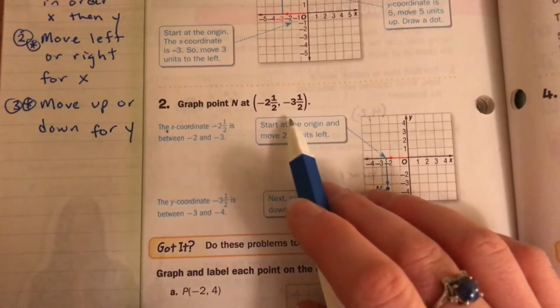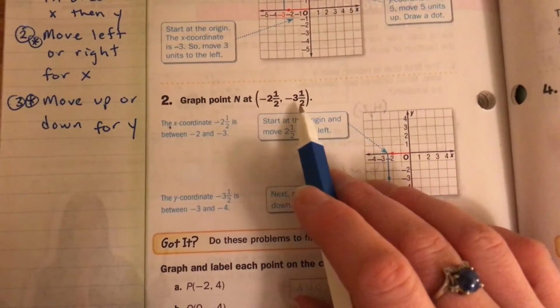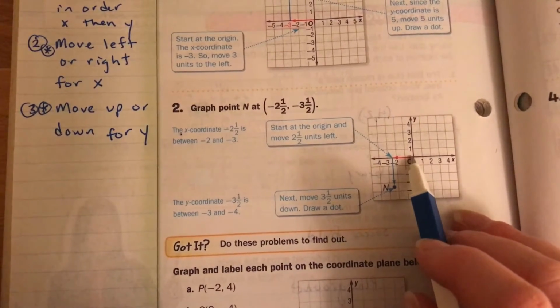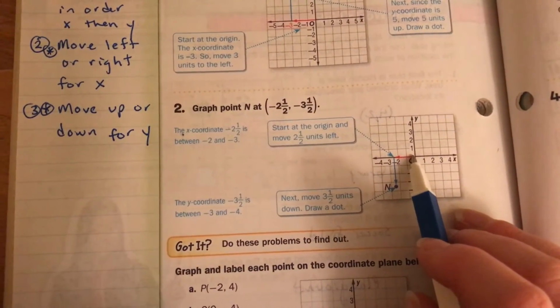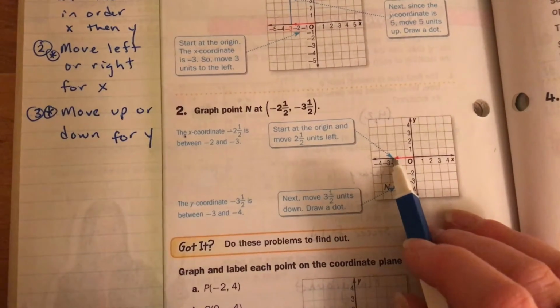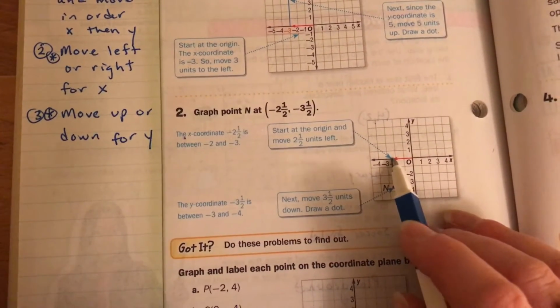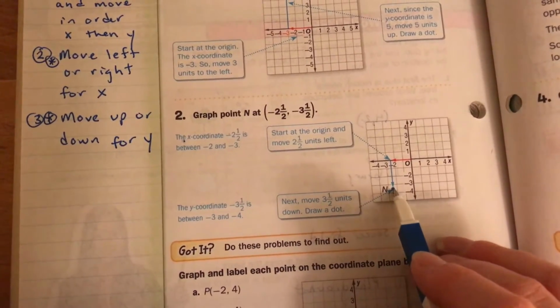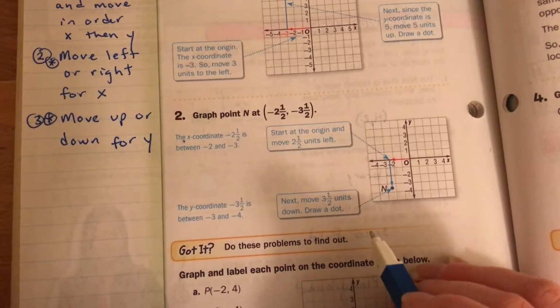Graph a point N at -2.5, -3.5. So you start at the origin. You move 2.5 units left because it's negative. Then you move 3.5 units down because it's -3.5. And then you plot that point N.